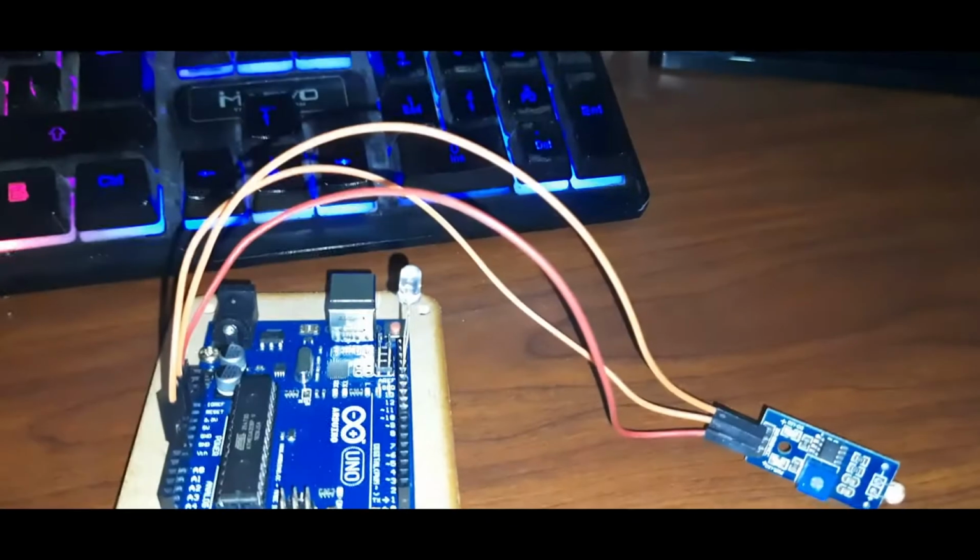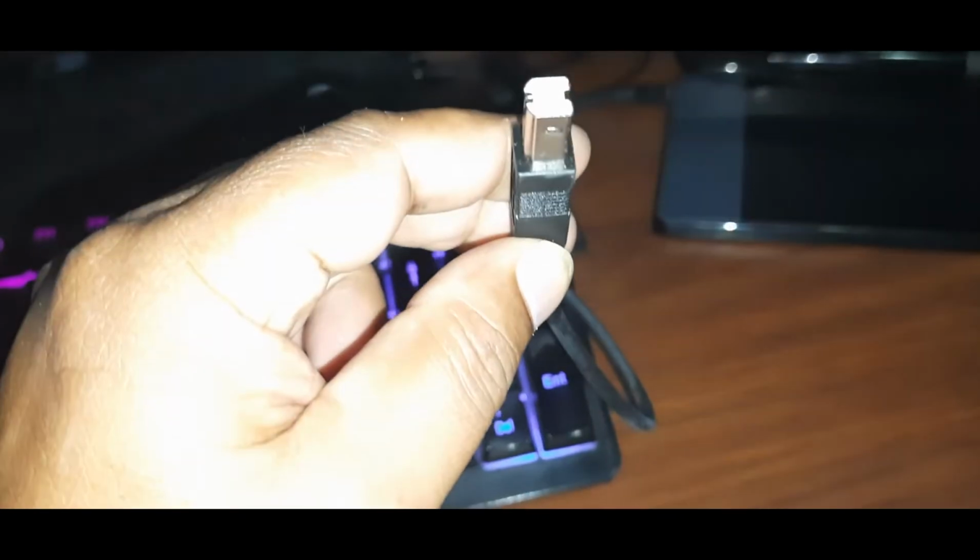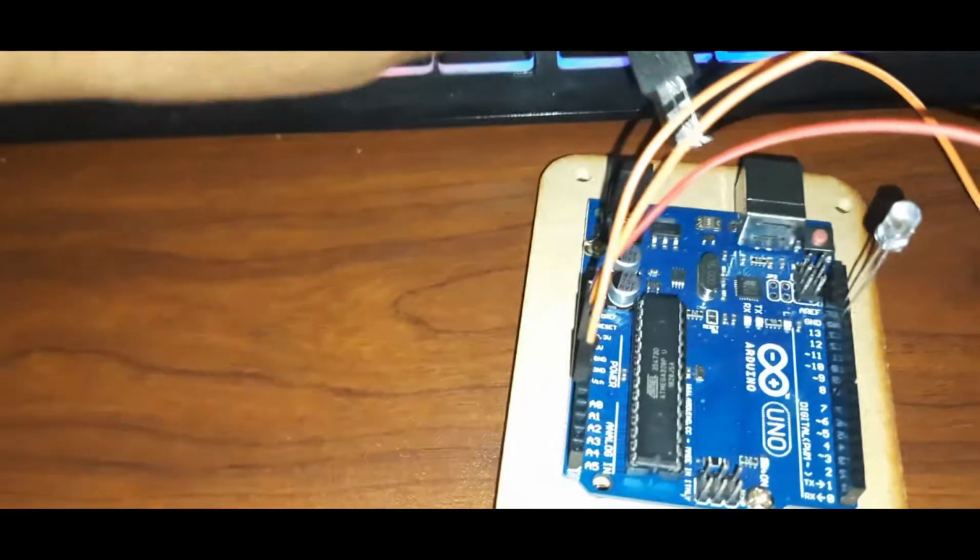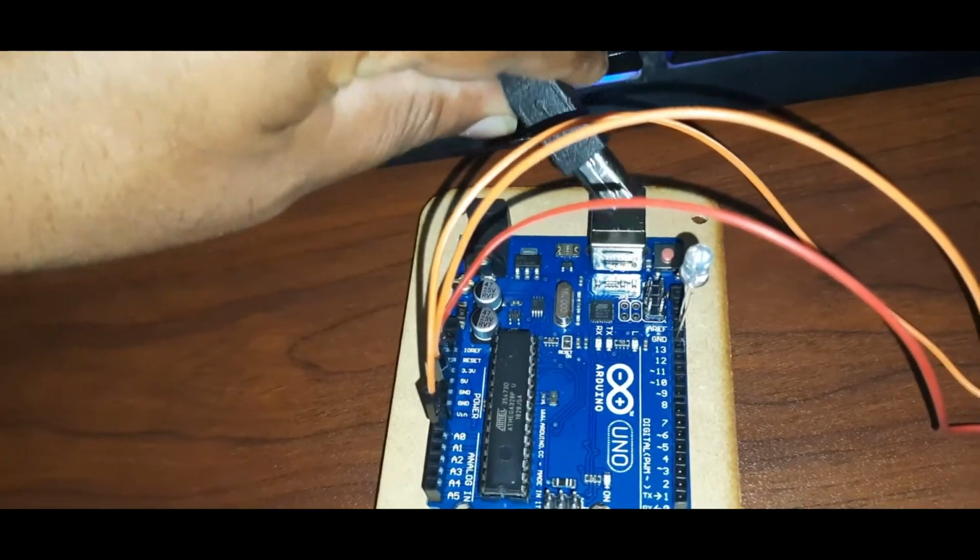Okay, so next thing is to use the USB cable and connect it to the laptop. So connect the laptop with the USB cable, and this side goes to the board right here.